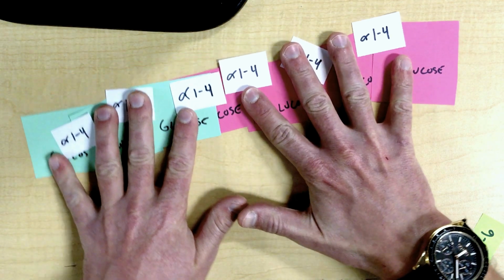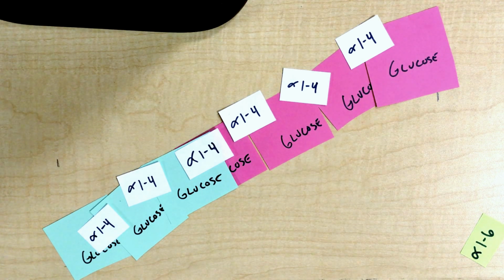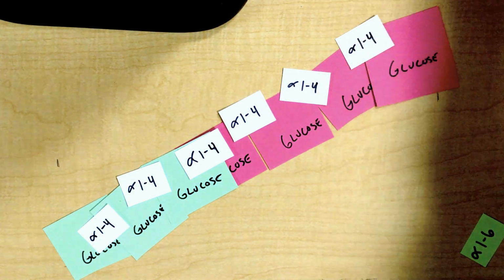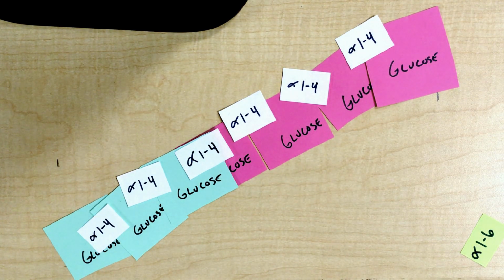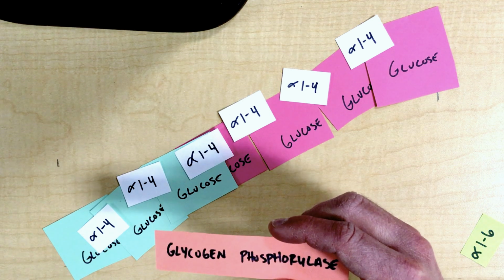All right, let's see if I can kind of angle this guy so you can see them all. What's going to happen to this nice long line of glucose now? Which enzyme? Reno? Oh, the one we were using before. I remember that one. That one's a good one. Okay, who remembers over here? I heard rumblings. Allie? Glycogen phosphorylase. Remember, glycogen phosphorylase is our enzyme that takes them off when they're in a straight line.